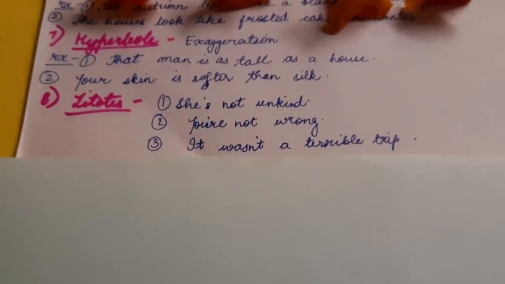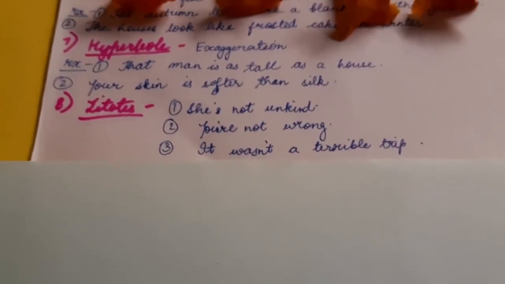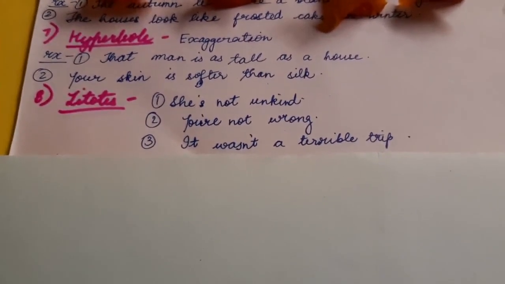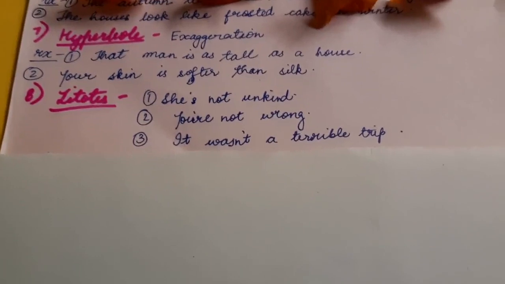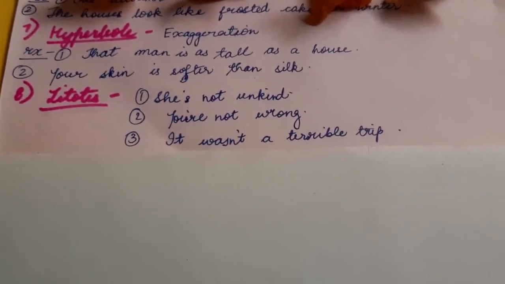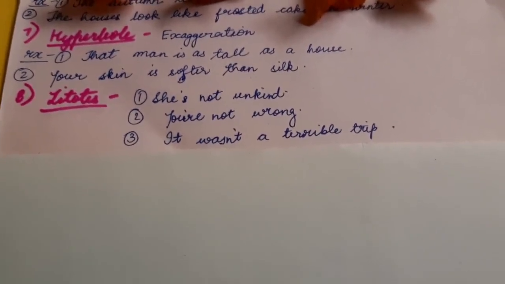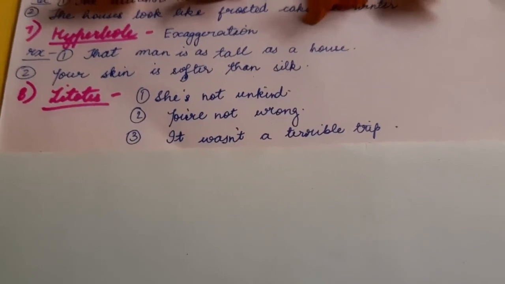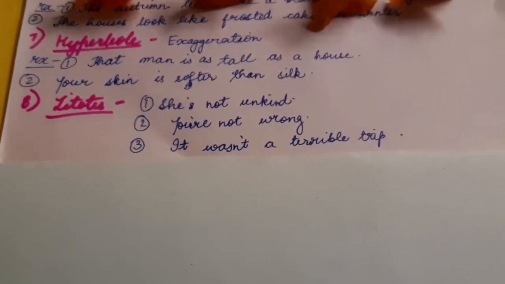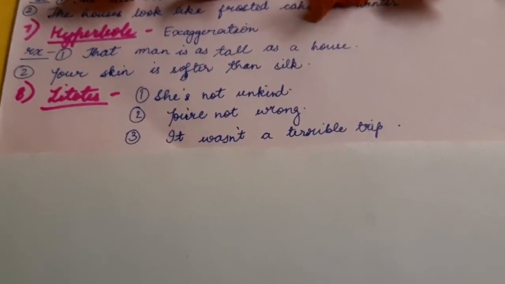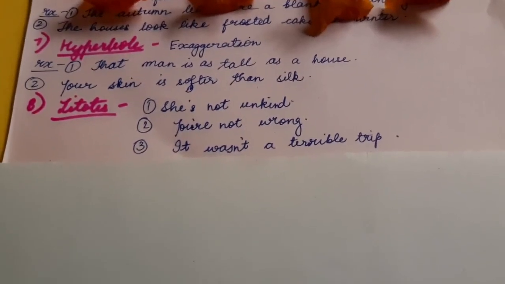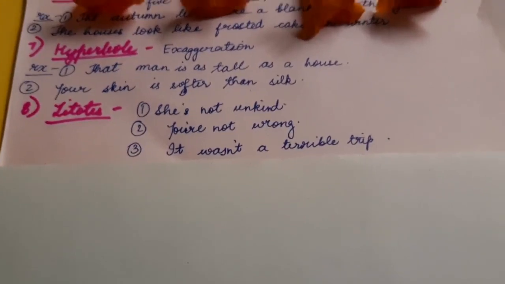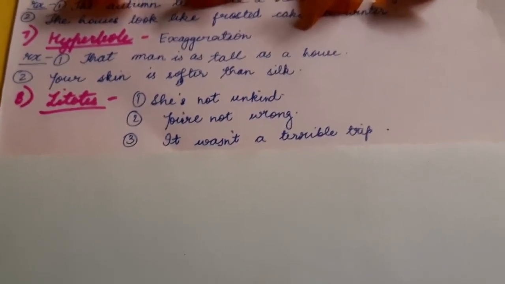She is not unkind. It means she is kind, but you're not saying directly she is kind. You are saying she is not unkind. So of course she is kind. You're not wrong. Of course you are right. This means you're right, but you're not saying directly you're right. Third one is it wasn't a terrible trip. It means it was a nice trip. It wasn't that much good, but yeah, it was a nice trip. So you're saying it wasn't a terrible trip.